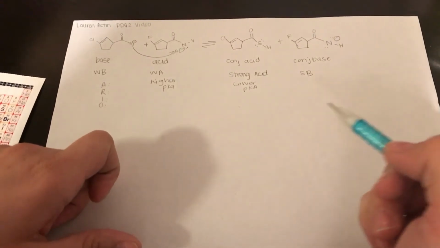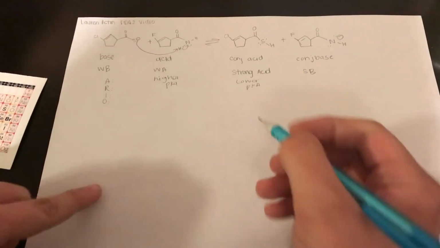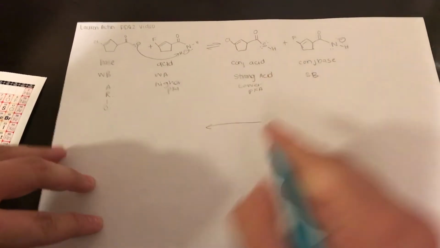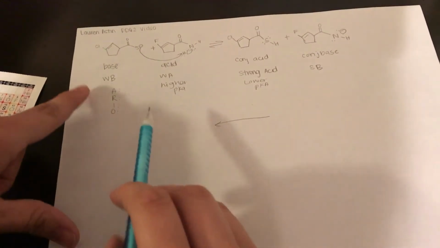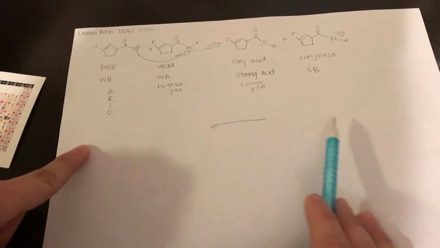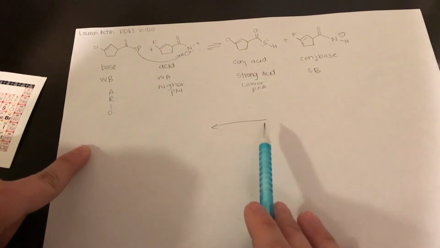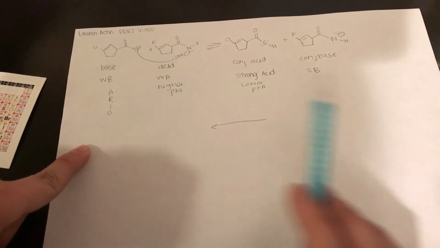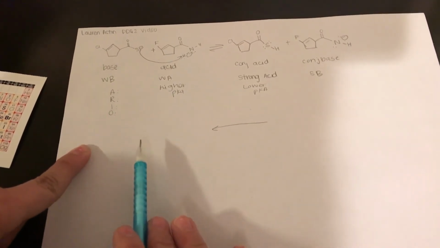Now we need to determine or predict the equilibrium position. I'm going to predict that the equilibrium is going to be positioned to the left because our weak acid and our weak base are more stable than a strong acid and strong base, because strong acids dissociate more readily than a weak acid, and equilibrium always favors the more stable side.